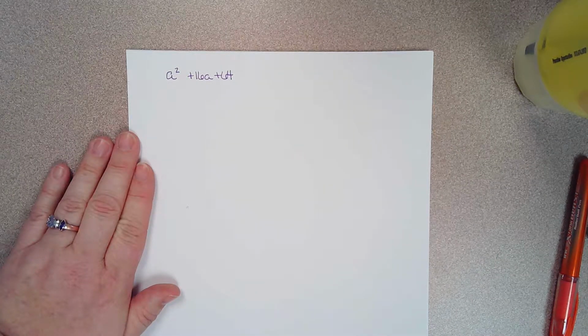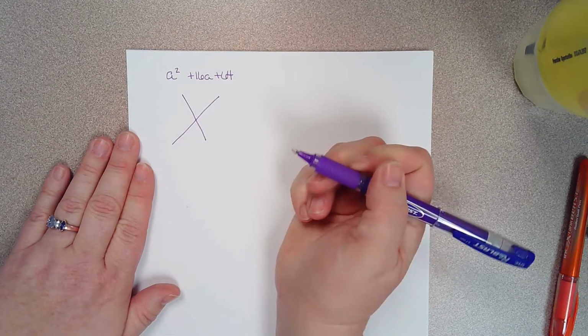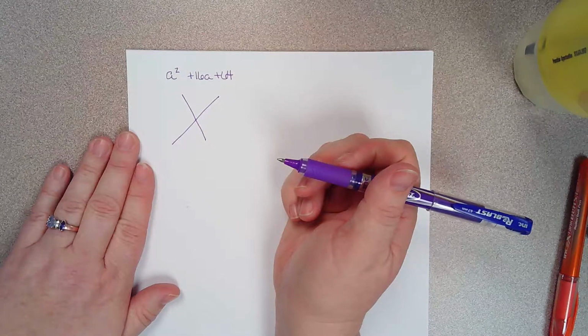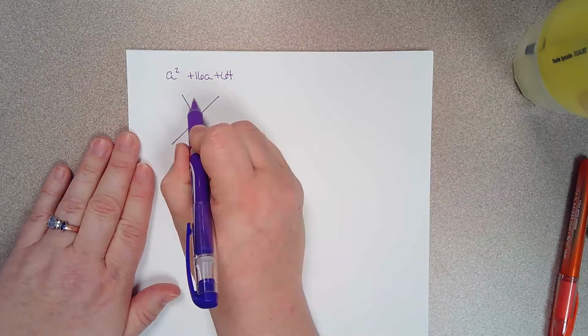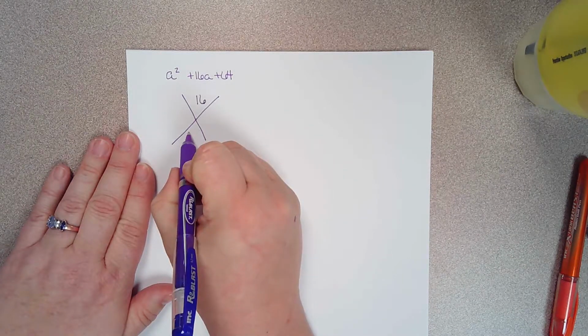Remember with the x factor that we talked about, we cannot have a number in front of the variable to truly do the full x factor. So the a squared needs to have no number in front of it in order to make this work, the quick step, I should say, of this. So let's draw our x. Remember when we do the x factor that you have to take the 16 and put it in the top of the x. And then we put the last number, which is the 64, down below.